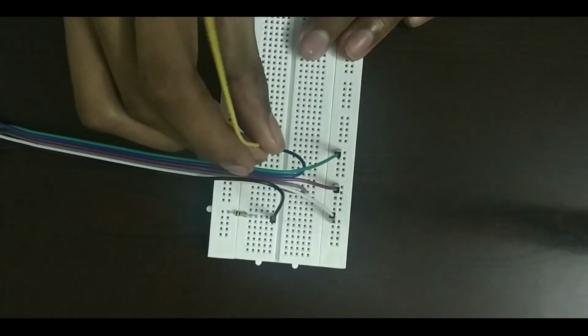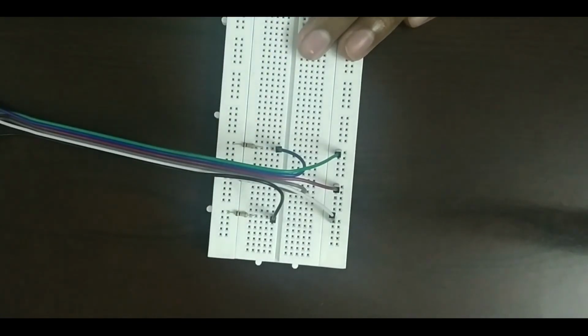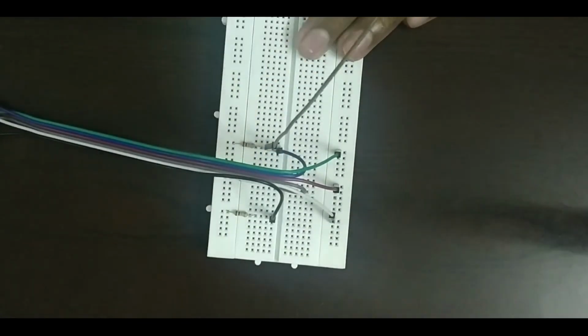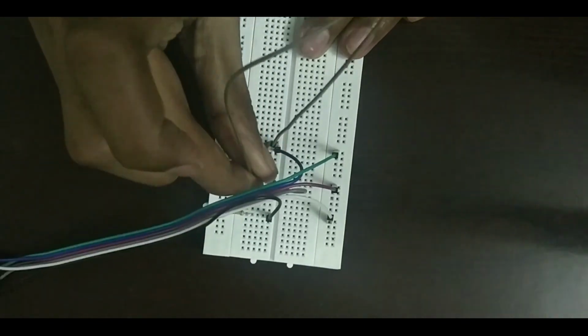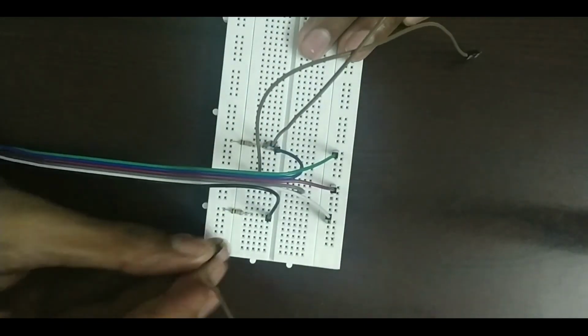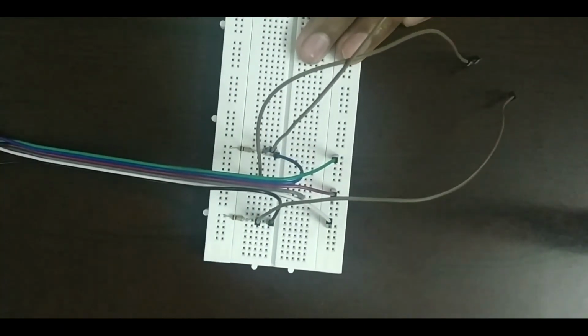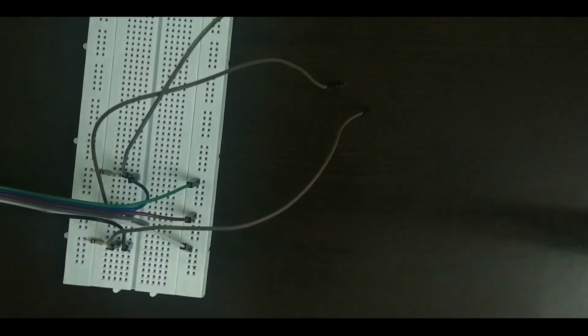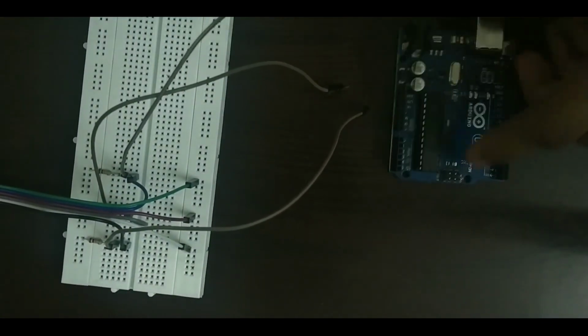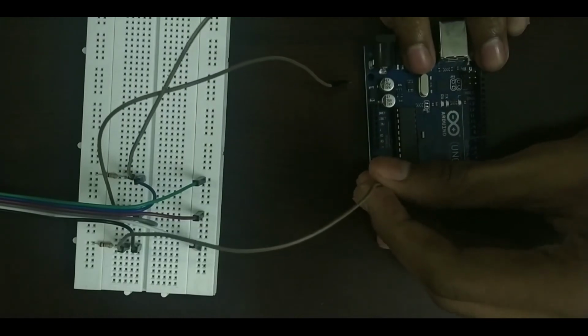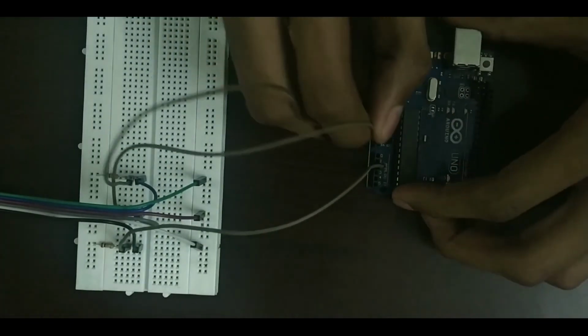Connect analog pin A0 on Arduino Uno to the open pin in between the resistor and one terminal of the flex sensor. Similarly, connect analog pin A1 to the flex sensor of index finger and A2 to the flex sensor of ring finger.